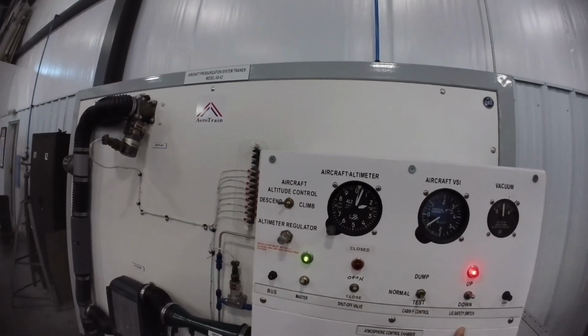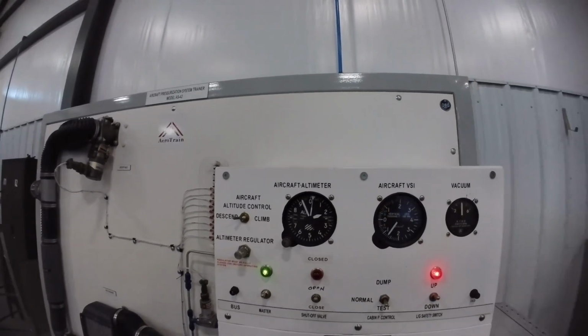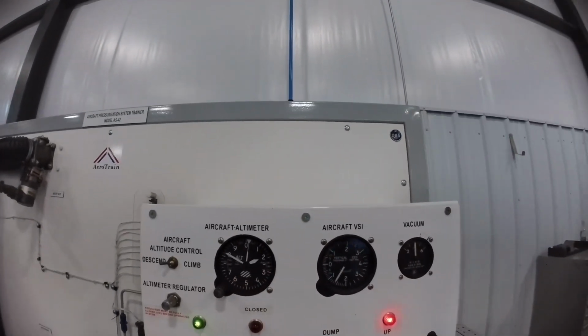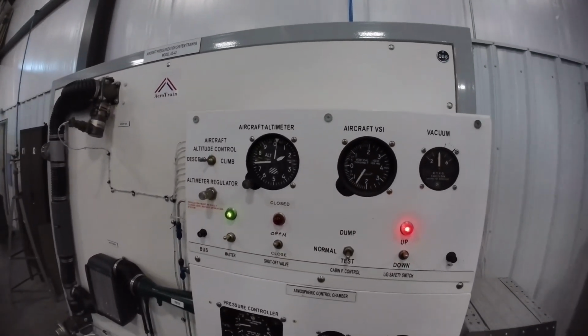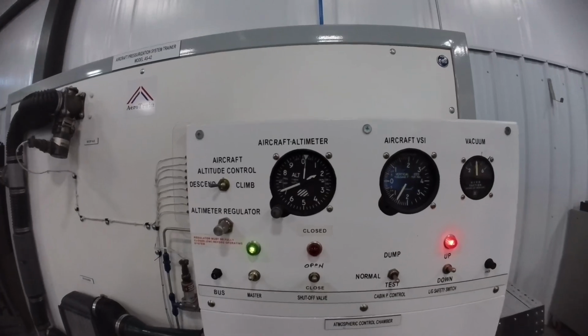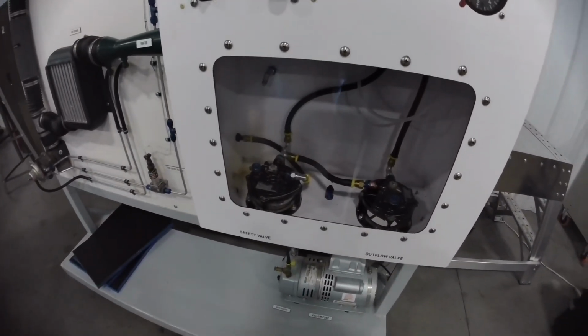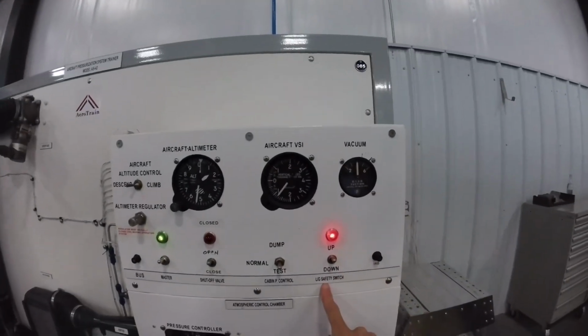We can set the altitude control to descend, and you'll see our altimeter is descending along with the vertical speed indicator below the 0, so that means we're going down, and that's around 1,500. So 1,500 feet per minute. And our outflow valve is open, again controlling the pressurization.